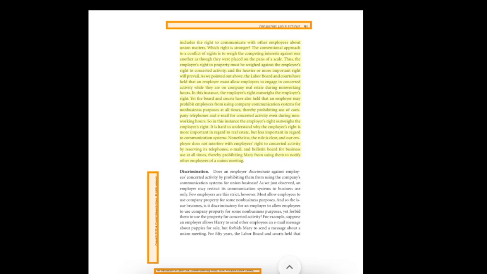Yet the board and courts have also held that an employer may prohibit employees from using company communication systems for non-business purposes at all times, thereby prohibiting use of company telephones and email for concerted activity even during non-working hours. So in this instance the employer's right outweighs the employee's right. It is hard to understand why the employee's right is more important in regard to real estate, but less important in regard to communication systems. Nonetheless, the rule is clear, and our employer does not interfere with employees' right to concerted activity by reserving its telephones, email, and bulletin board for business use at all times, thereby prohibiting Mary from using them to notify other employees of a union meeting.